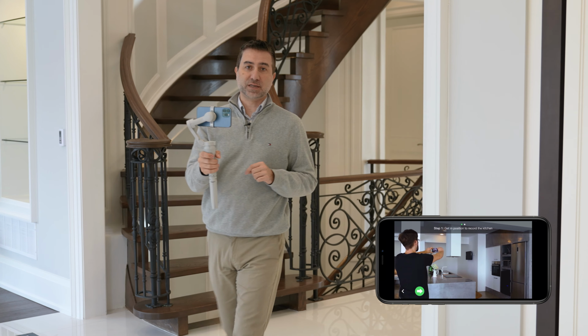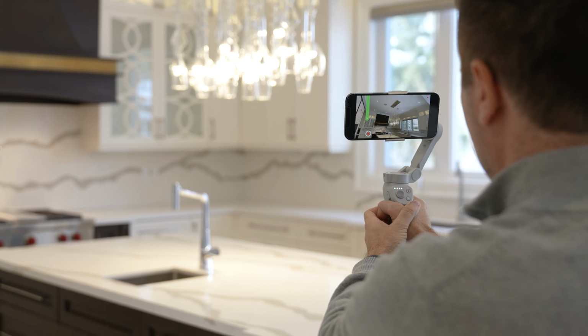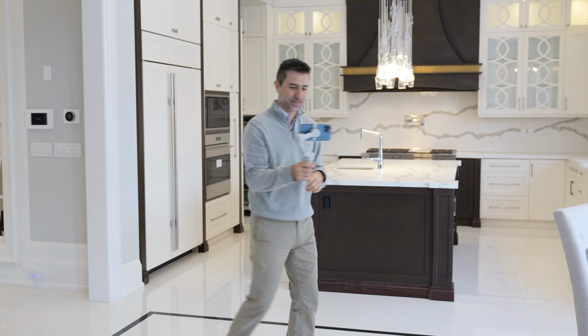All right, so now the app's telling us to go ahead and start in the kitchen, so let's get started. All right, so now this app will give you, again, a guided example of what you should shoot next. I want to get some more details of this kitchen, so even though this says go ahead and shoot the bedroom, I'm going to continue shooting the kitchen.